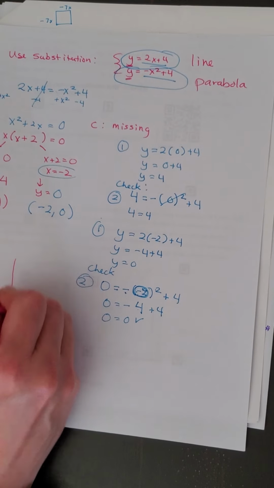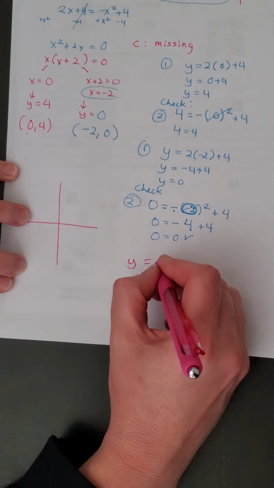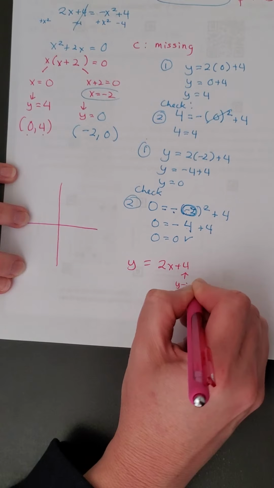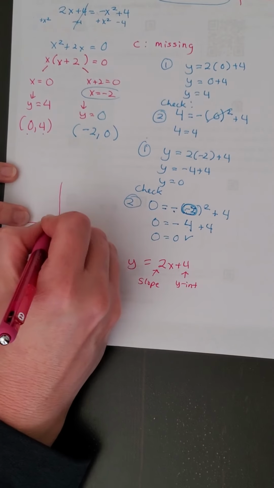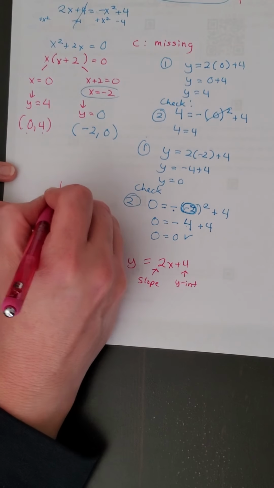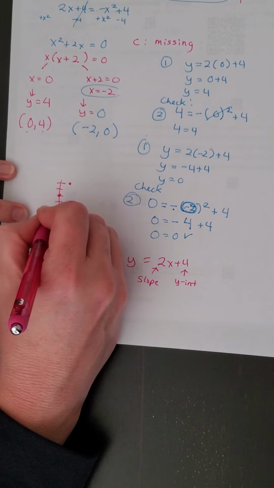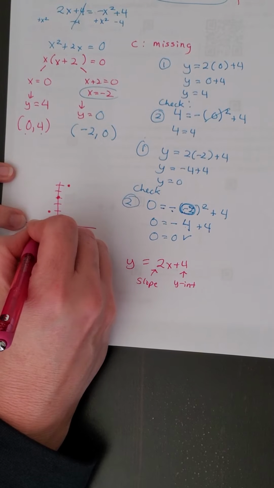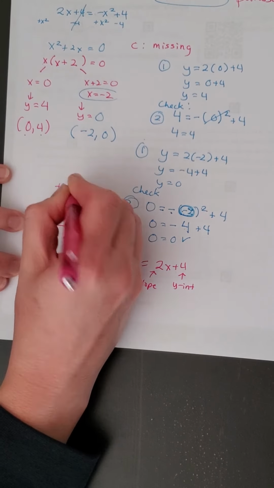So to graph the line, y equals 2x plus 4. This is my y-intercept, and this is my slope. So that means I'm crossing at 4, and then my slope is going up 2 and right 1, or down 2 and left 1. Down 2 and left 1. Right there. There is the graph of my line.